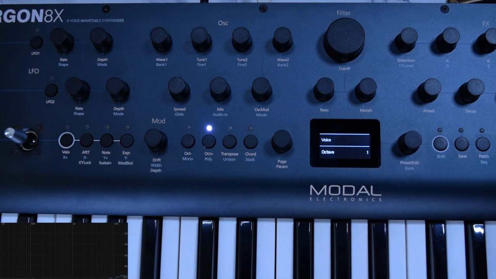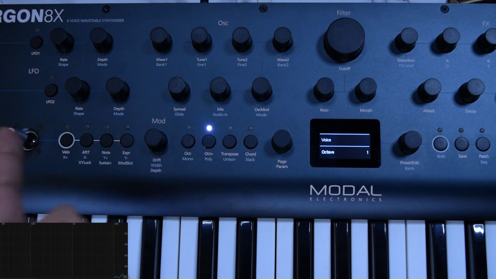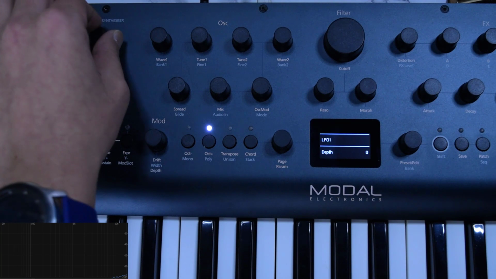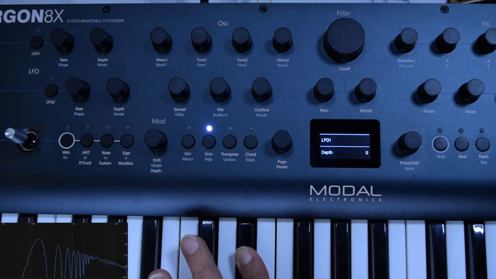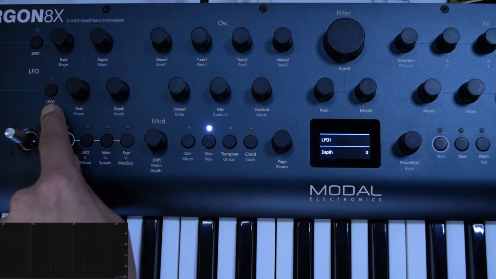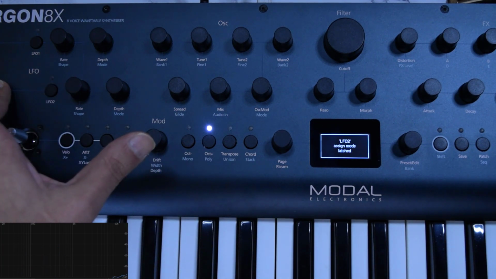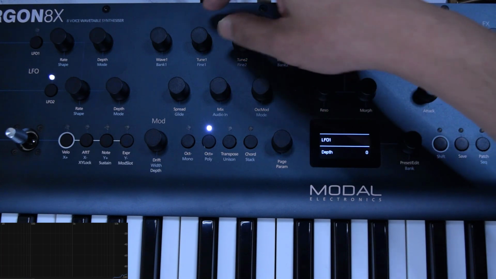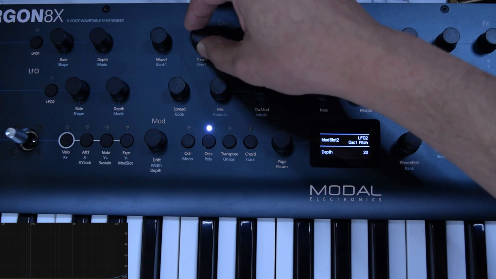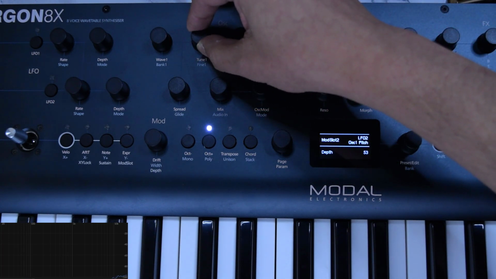Right. I'm going to release this, and I'm going to do the same thing. Now, instead of using the LFO, I'm going to go all the way down in depth. I don't want anything, so if I play a key, you have no modulation. I'm going to do the same thing with the LFO2, but it's going to be a little bit different. I'm going to just tap it to enter the assign mode, and I'm going to be modulating the pitch of oscillator number 1 by something like that.